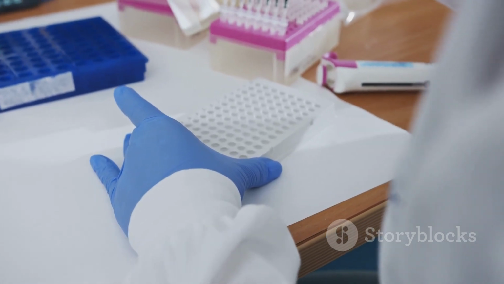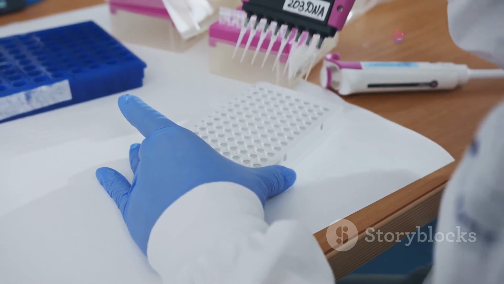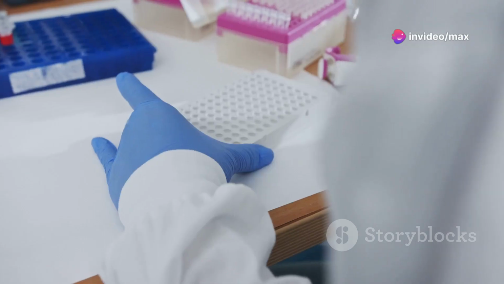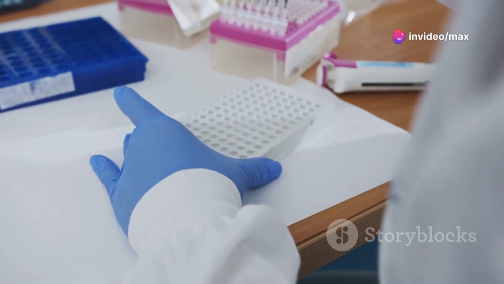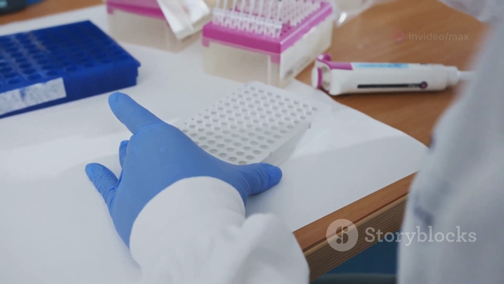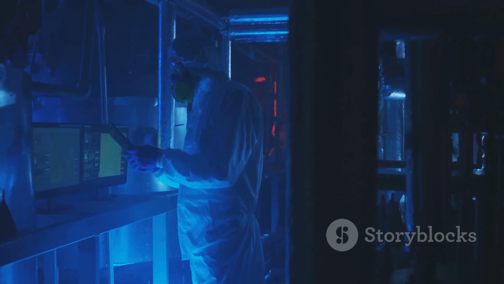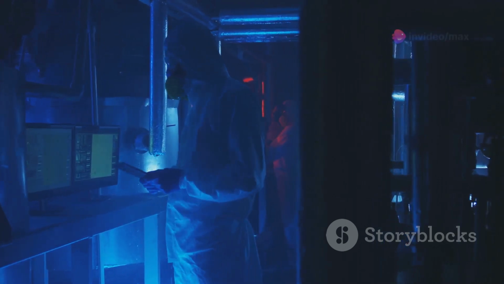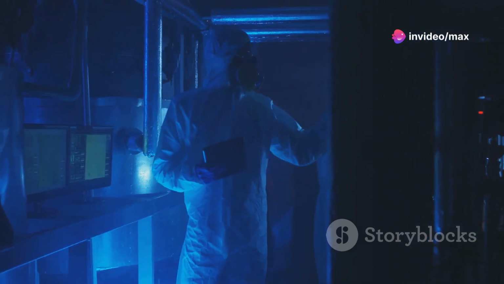Section 7. Competitive ELISA, a battle for antibody attention. Now, let's explore competitive ELISA, a technique where antigens battle it out for antibody binding sites. Imagine a game of musical chairs, but instead of chairs, we have antibodies, and the players are antigens.